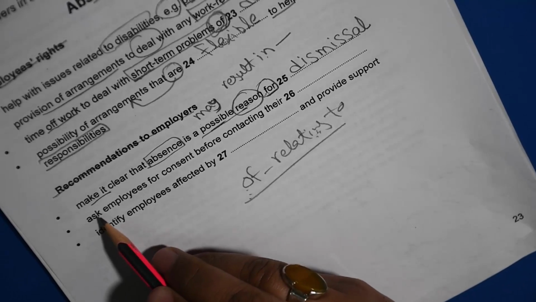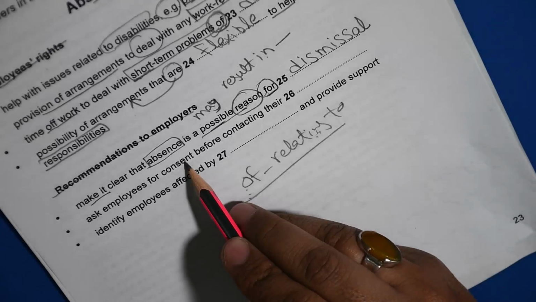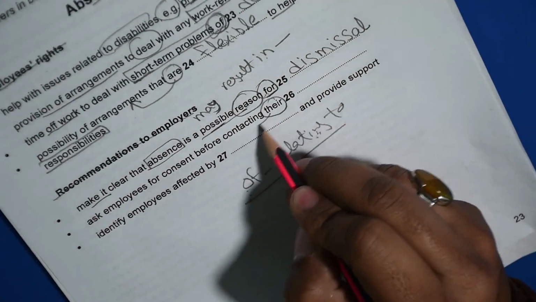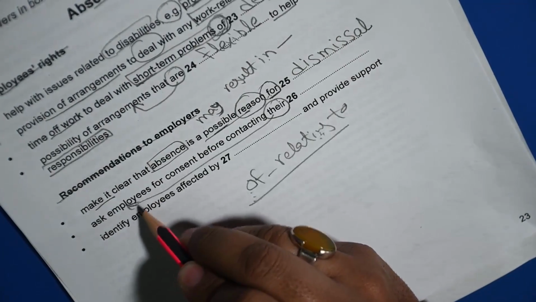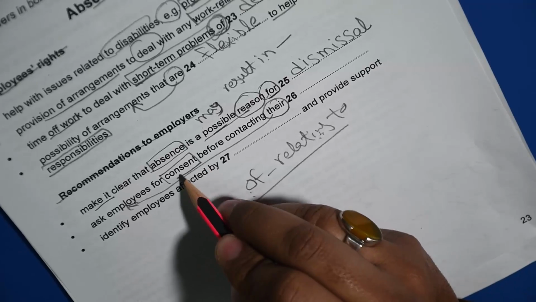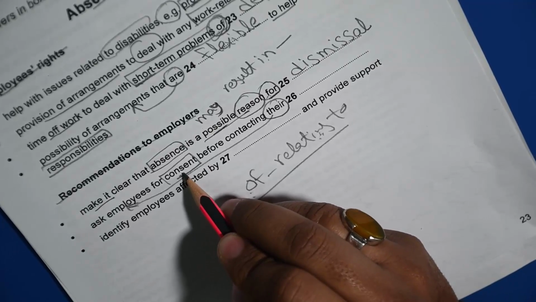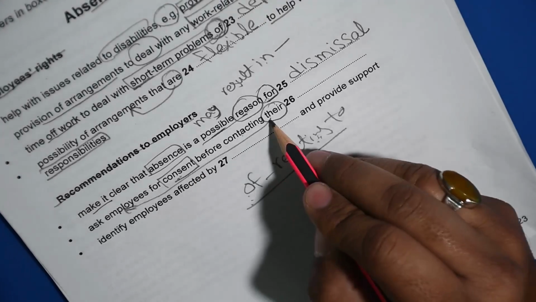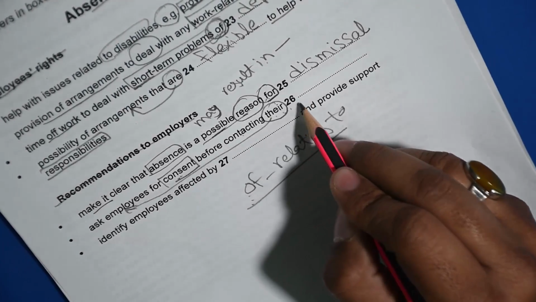Okay, let's go on. Ask employees for consent before contacting their. Now there is referring to employees someone. Ask employees for consent. For their consent, for consent they can use the word will or and all that. Ask employees for consent before contacting their. Now contacting their what?